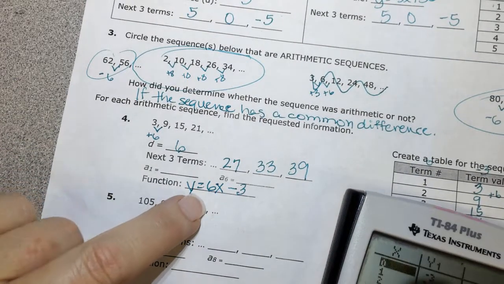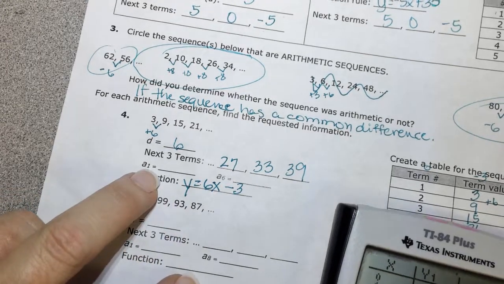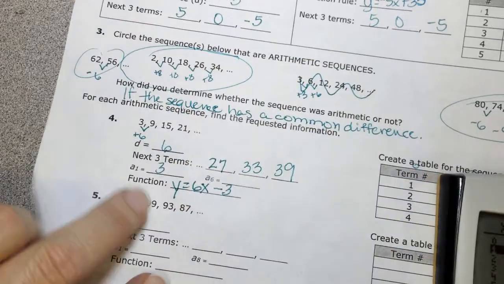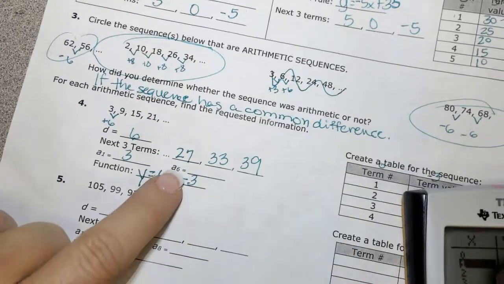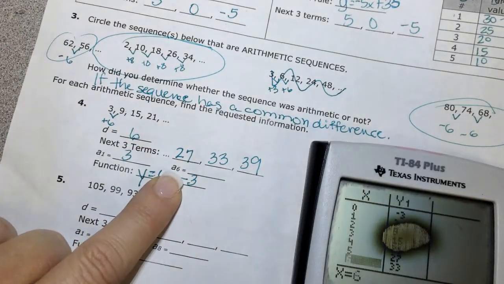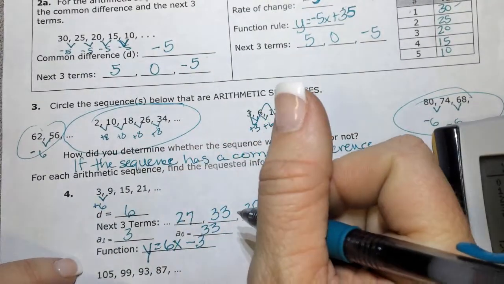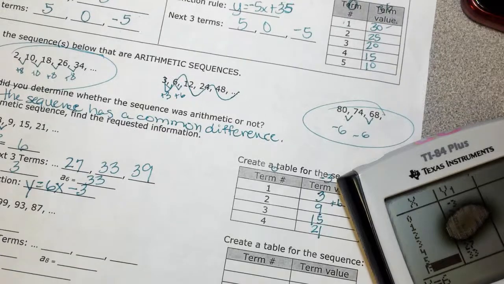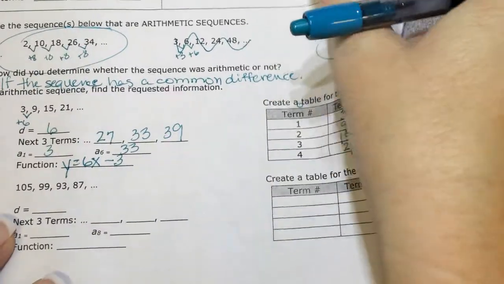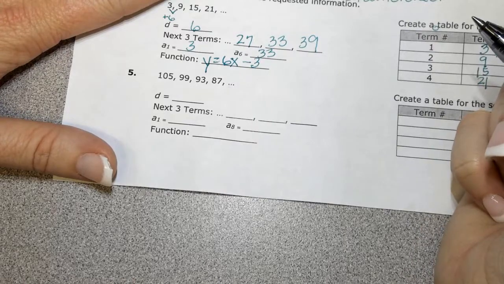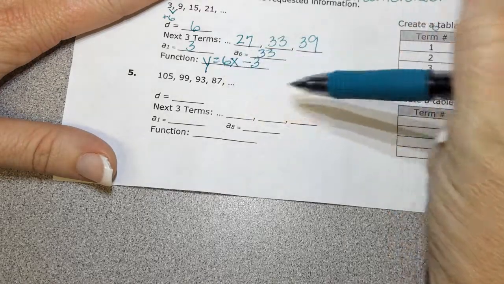So now I'm going to go to y equals with that equation, and then the table, and then I can see for a sub 1, we have 3, which we already knew. Our first term was 3, just based off this. And then my 6th term is 33. Okay. Number 5. I didn't even need that table for that one. But I will on this next one.